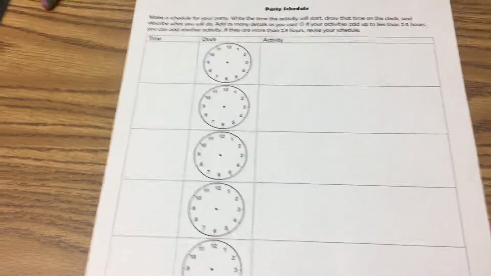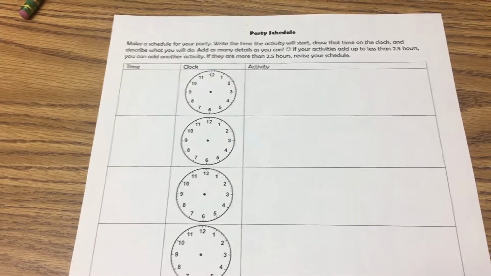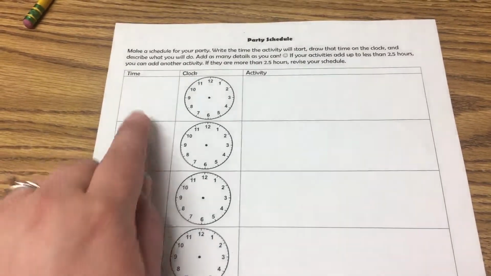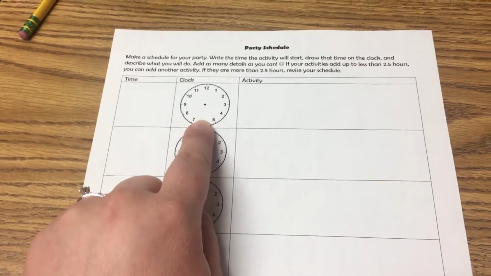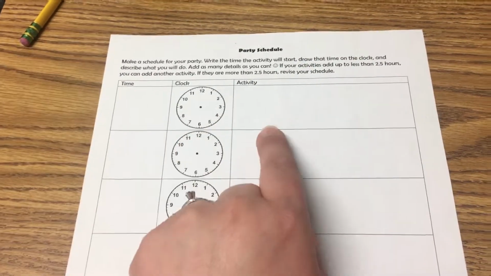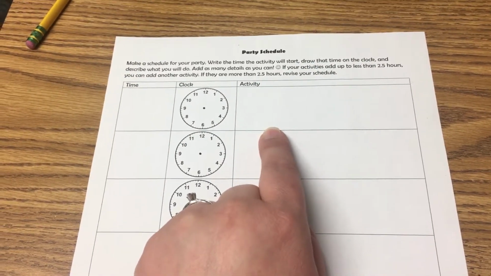Then you're going to make your schedule. At the top it says make your schedule for your party. Write the time the activity will start. Draw that time on the clock. And then describe what you're going to do. Add as many details as you can.